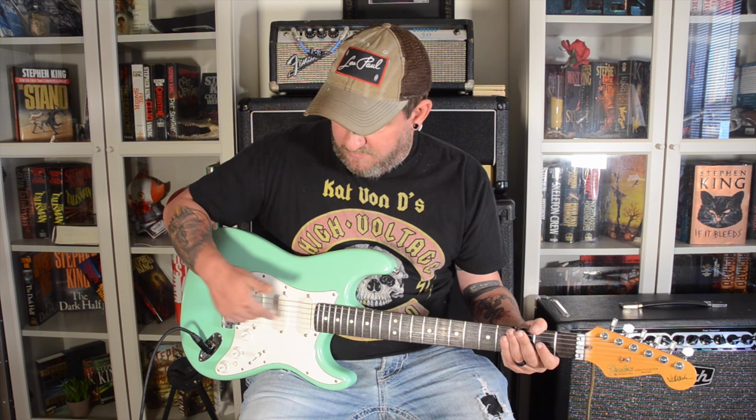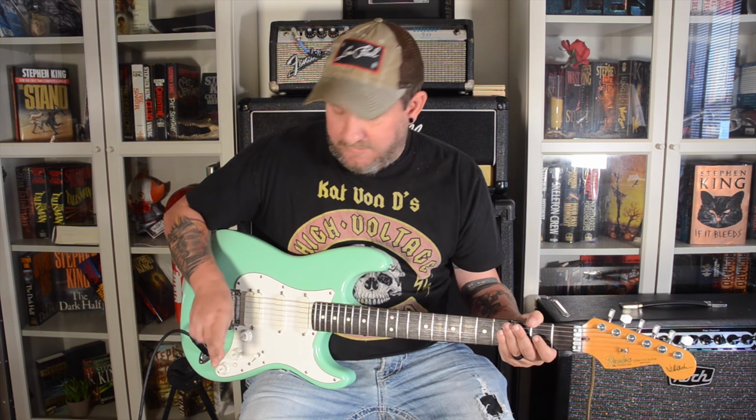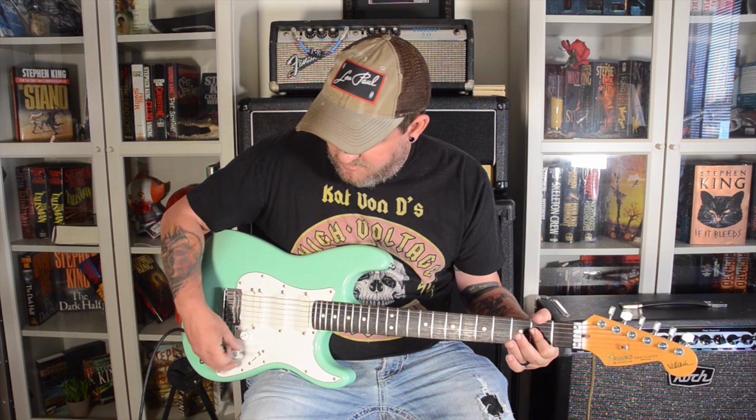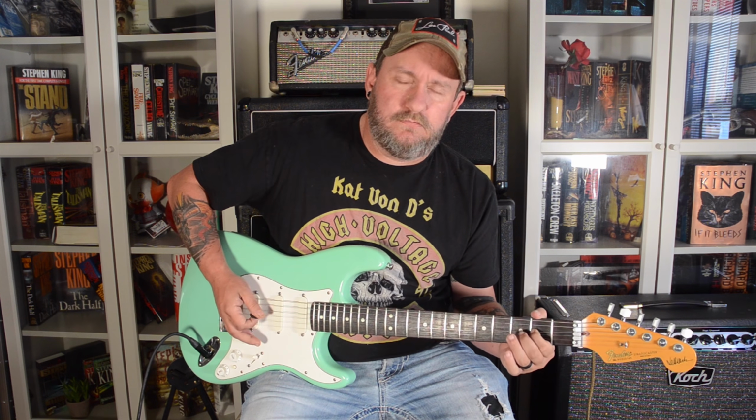I tend to live in either the 2 or the 4 position on a Strat, which gets me either these 2 pickups or these 2 pickups, whichever one I'm into at the moment. And it's totally different. But you can back off of your tone and you can get these gorgeous sounds like that by not having your tone slammed.